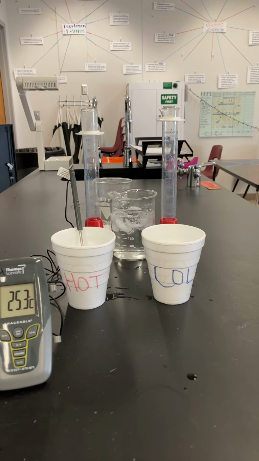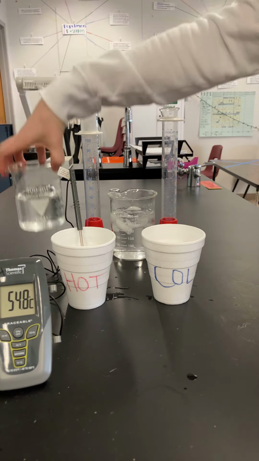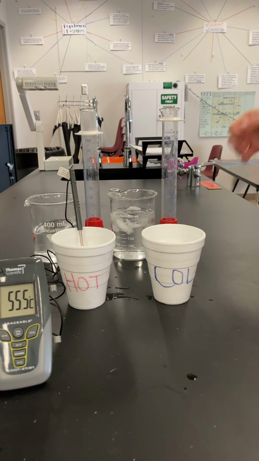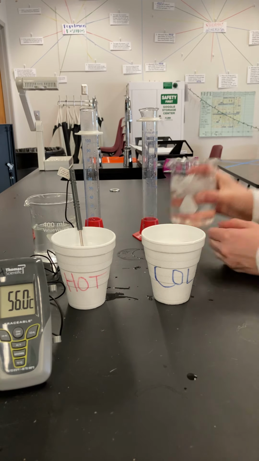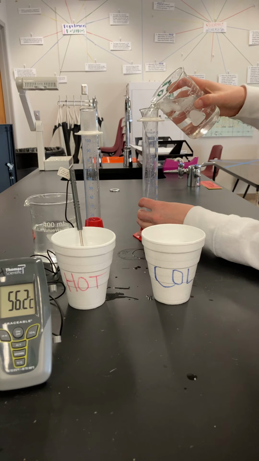We'll let that stabilize. Again, we can't just assume the same temperature as the last 2 sessions because this water has been sitting. I actually just refilled both my cups. So my hot water might be a little bit hotter than it was in part 2. My cold water might be a little warmer as well as it was in part 2. So for this one, we're going to do 120 milliliters of cold water.